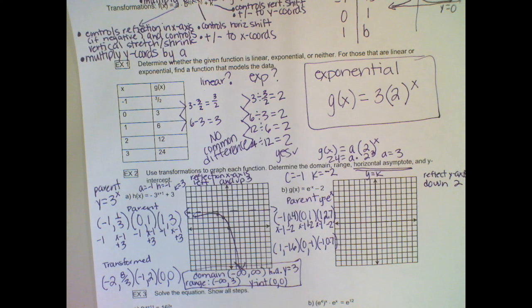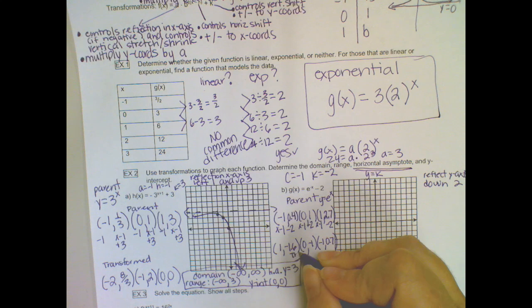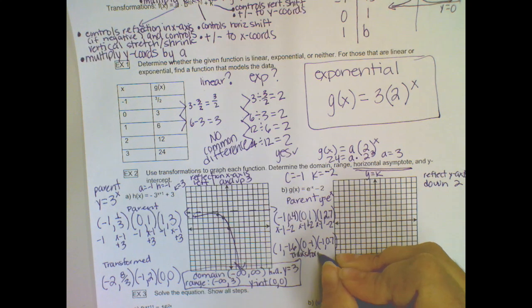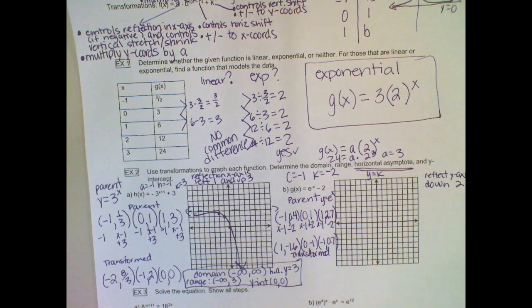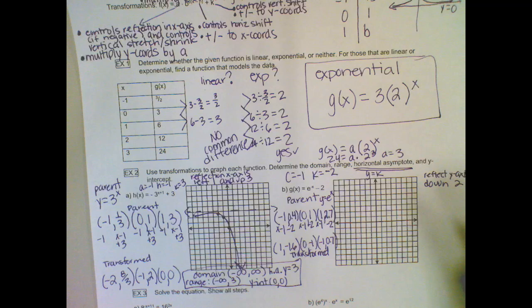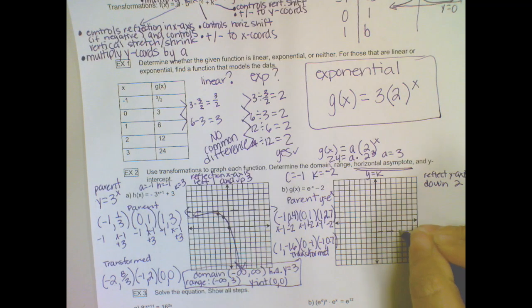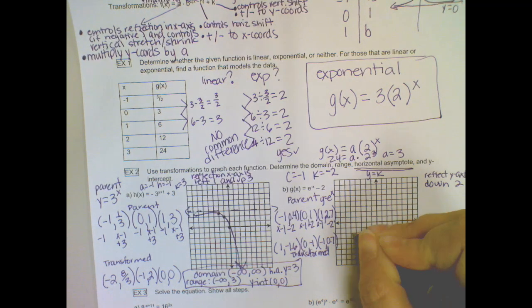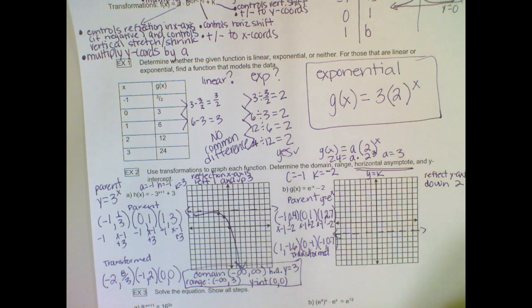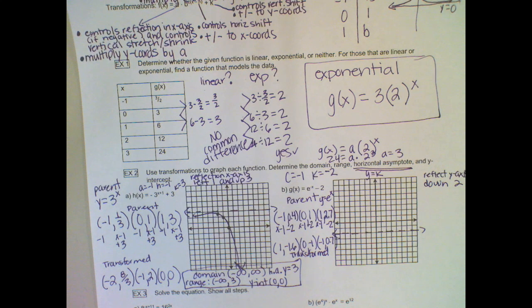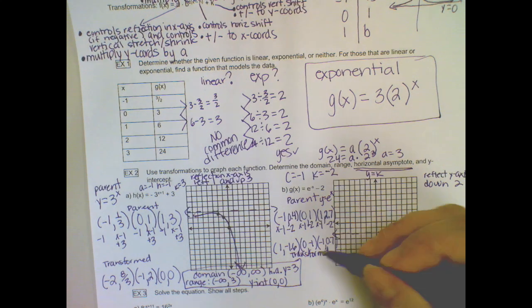So I've got my transformed points. Again, I should know that because I've shifted down 2, that is going to shift my horizontal asymptote in that direction. If there is no k value, then it stays at y equals 0. But here it's going to shift. I plot these points.